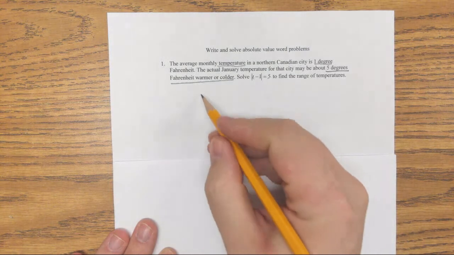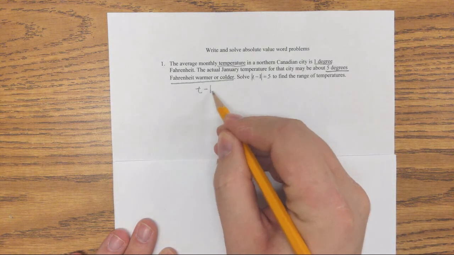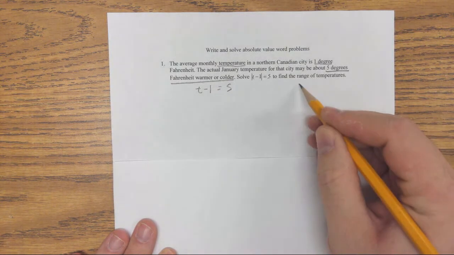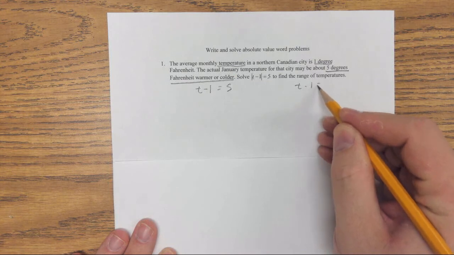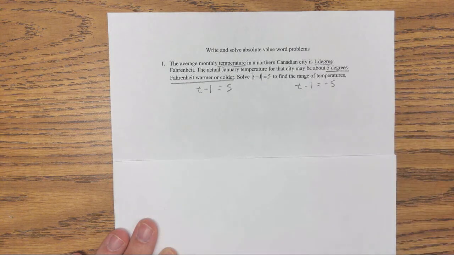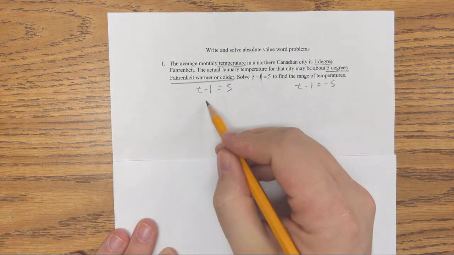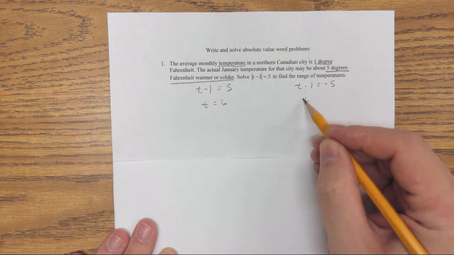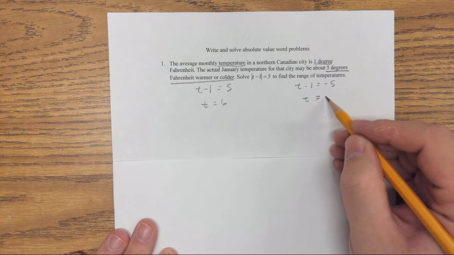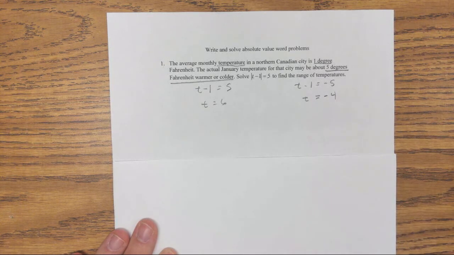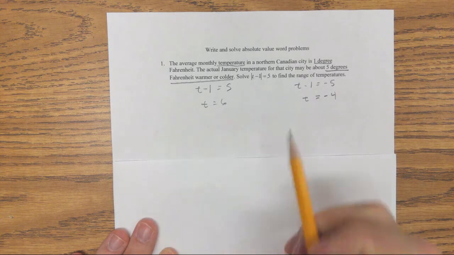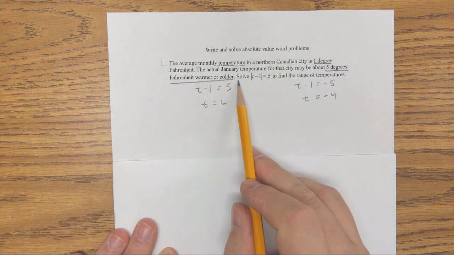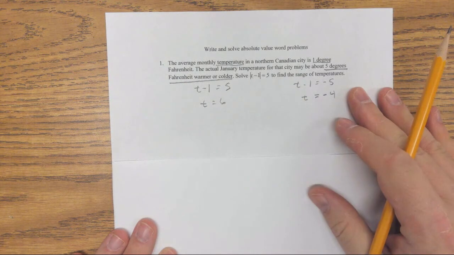You guys know how to solve this already. We've done that before. T minus 1 equals 5. T minus 1 equals negative 5. Add, so T equals 6, and T equals negative 4. Okay, the big part about doing this is setting this problem up.